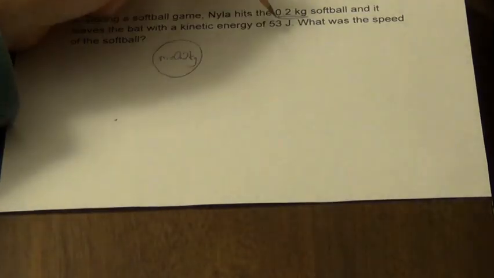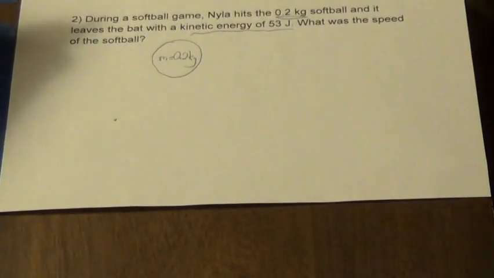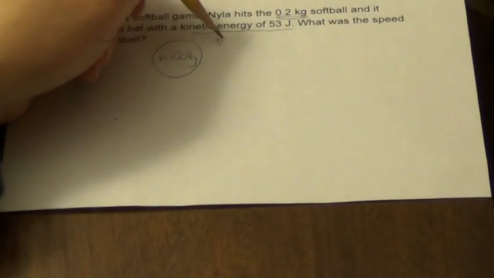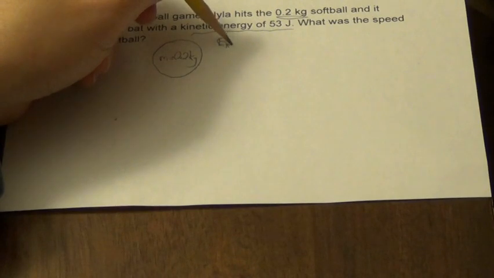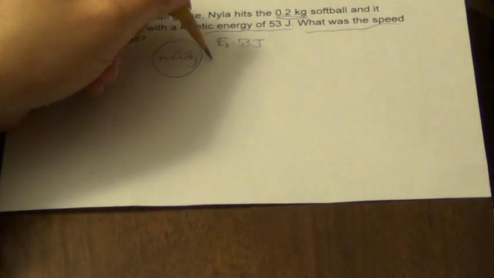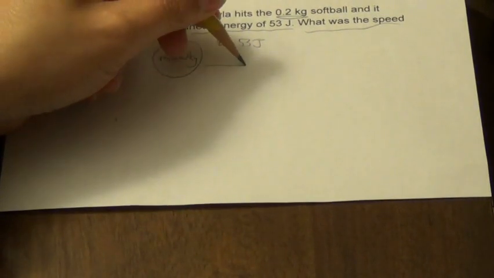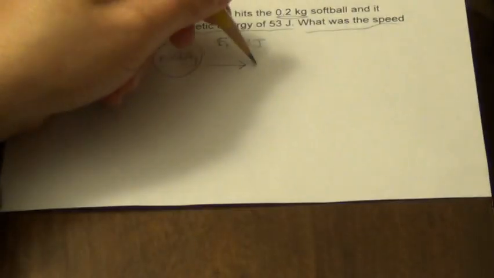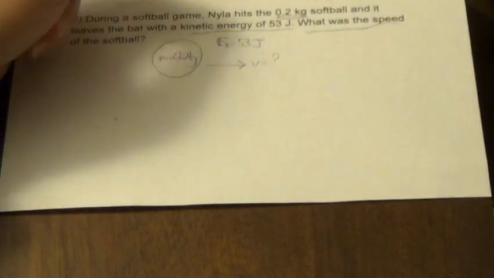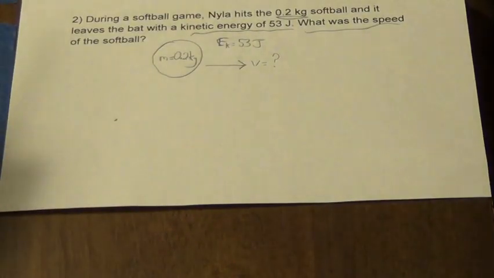We've got 53 joules of kinetic energy, so the kinetic energy EK is 53 joules. And then finally, what was the speed of the softball? So it's going off in this direction at some speed. So what is that speed based off the kinetic energy and the mass of the ball?